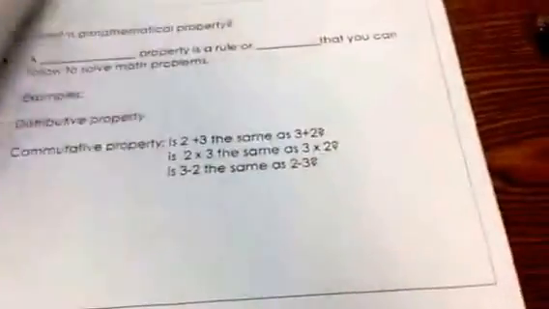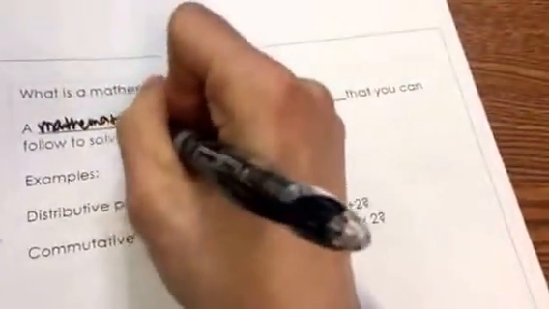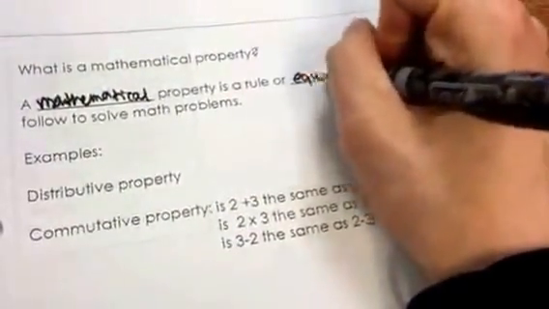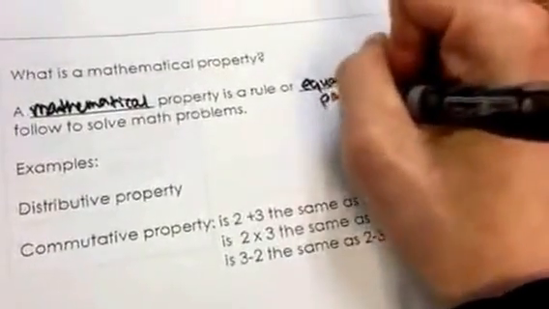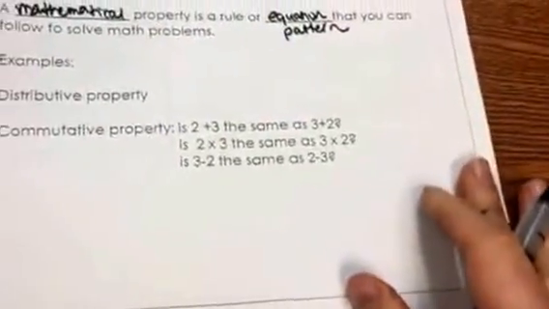All right, so what are we going to do today? So today is kind of a quick lesson on mathematical properties, and the truth is that you guys use mathematical properties all the time. So a mathematical property is a rule or equation or pattern that we follow to solve math problems, and you guys kind of already do them all the time.